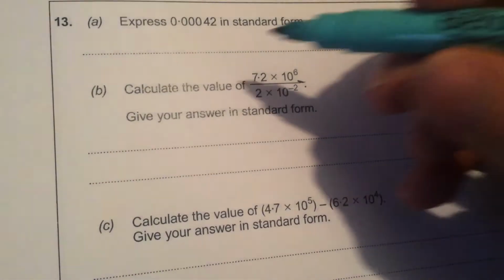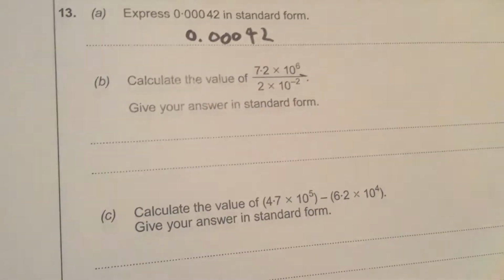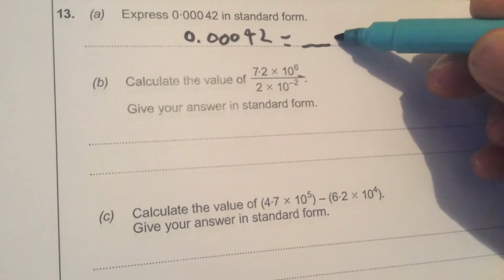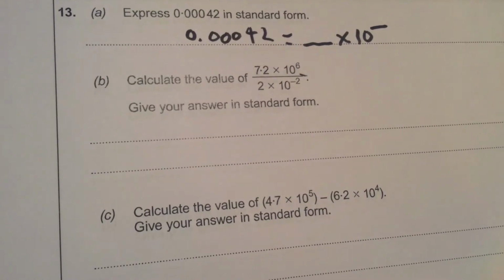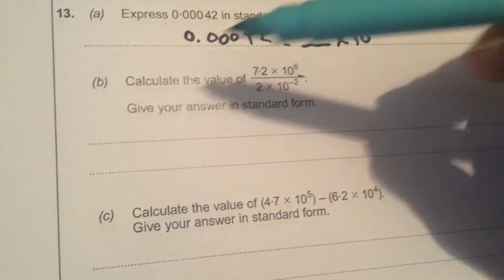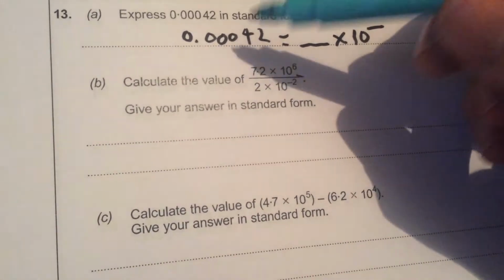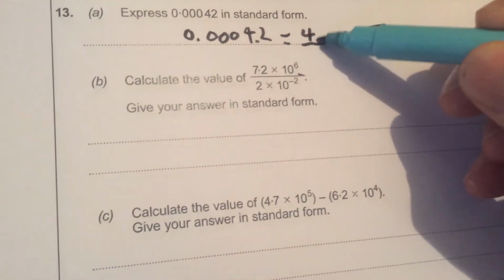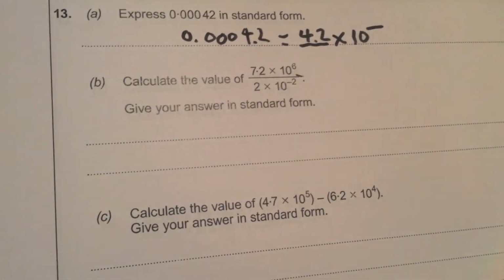Now, on part A, our number is 0.00042. That's what we're dealing with. And our answer is going to be something times 10 to the power of something up top. You don't have to write those lines; I've done that to show you where I'm going to put my numbers. I've got to make a number between 1 and 10 using these digits, so I have to put a decimal point in. I'm going to put it between the 4 and the 2 to make 4.2. So the number on the left is 4.2. Again, I keep the numbers in the same order, but I put a decimal point in to make it between 1 and 10.